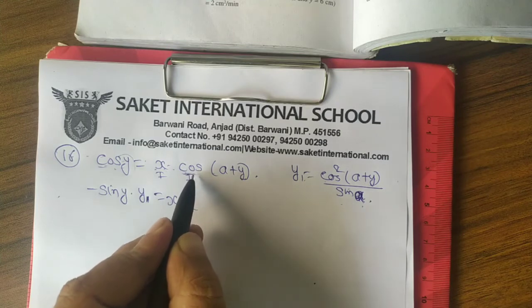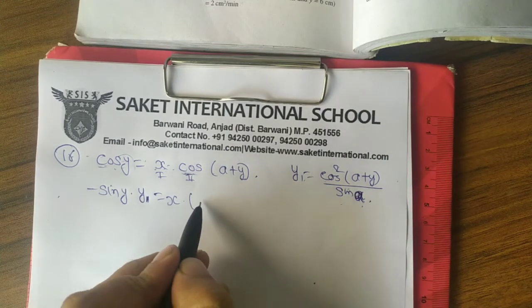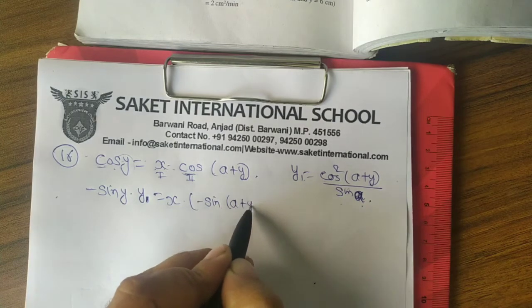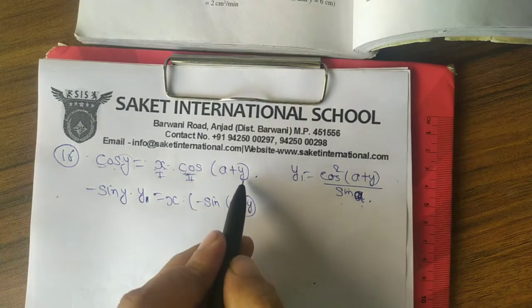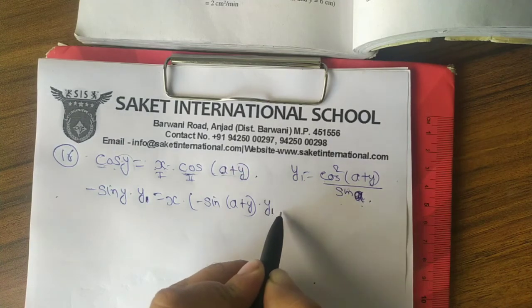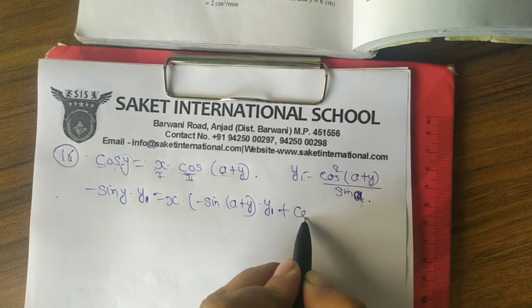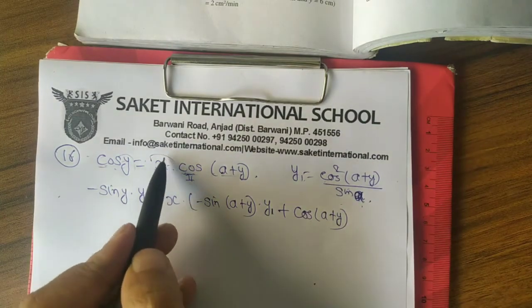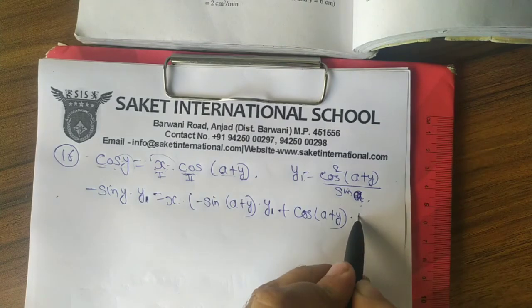The differentiation of cos (a plus y) is minus sin (a plus y), and the differentiation of a is 0 and y is y1, plus second function as it is, and we have to differentiate x, it is 1.